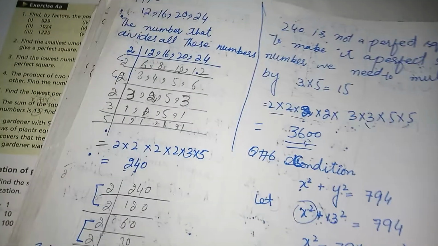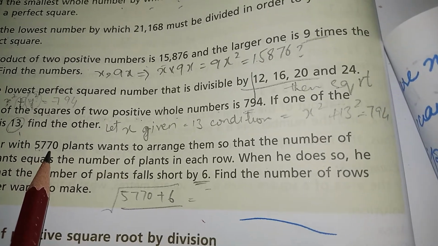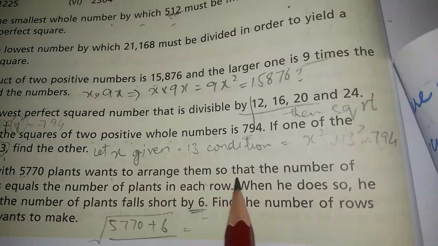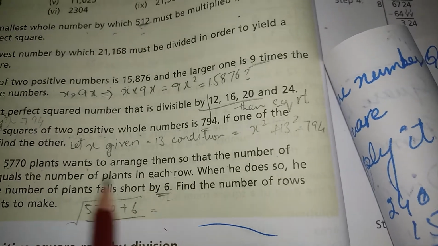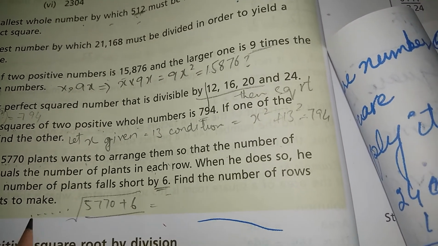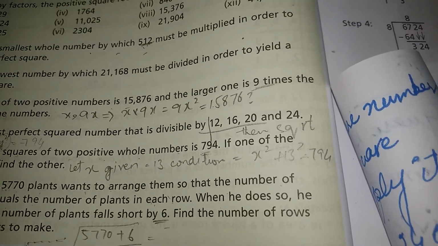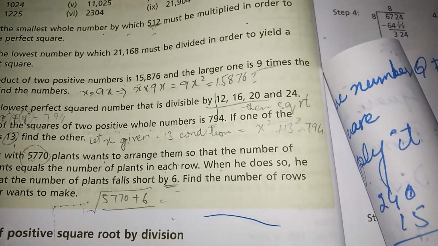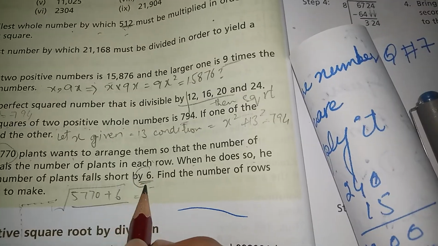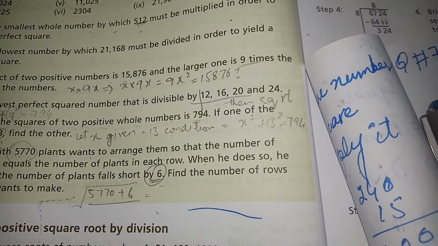Now come to the last question of the exercise, that is question number 7. A gardener with 5,770 plants wants to arrange them so that the number of rows of plants equals the number of plants in each row. That means if he is planting 7 plants in one row, there should be 7 plants on this side. So he wants to make it a complete square, so he has this number of plants. When he does so, he discovers that he has a shortage of 6 plants. Find the number of rows that the gardener wants to make.